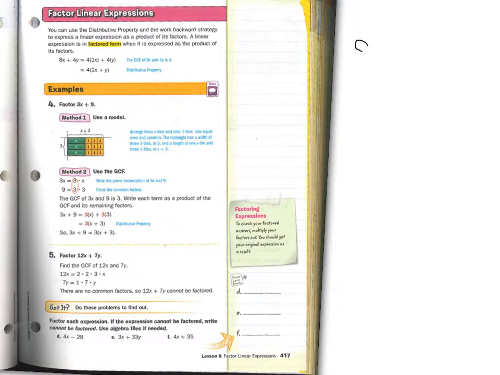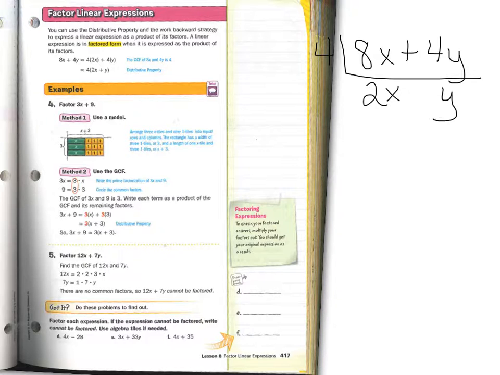If I had 8x plus 4y, now it's an expression with two monomials in it. We can still use our same method of finding the GCF using the cake to do this. Okay? What goes into 8x and 4y? Well, hopefully you're saying 4. 4 goes into 8x 2x times, and into 4y simply 1 time, or y. You can tell that you're correct, again, because 4 times 2x is 8x. 4 times y is 4y. So our GCF is 4.